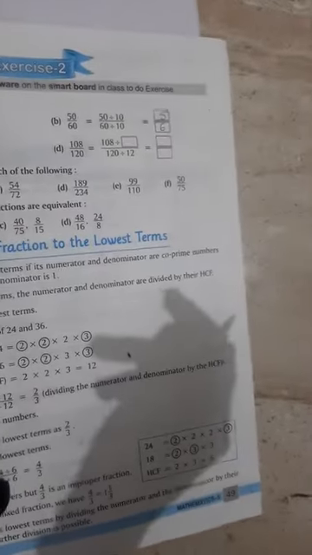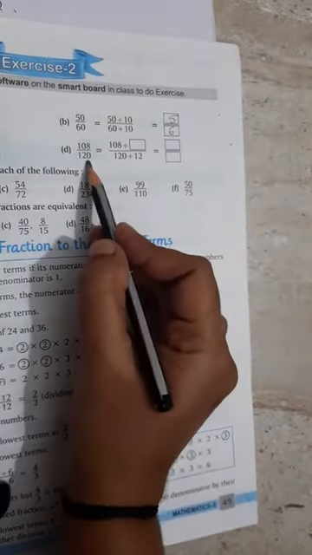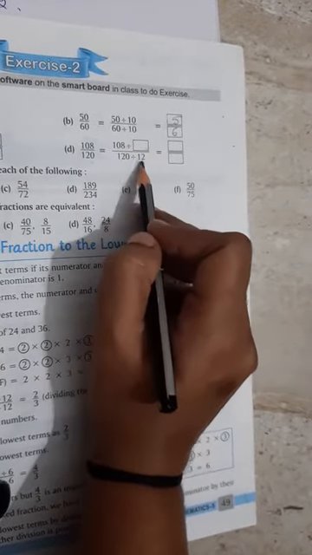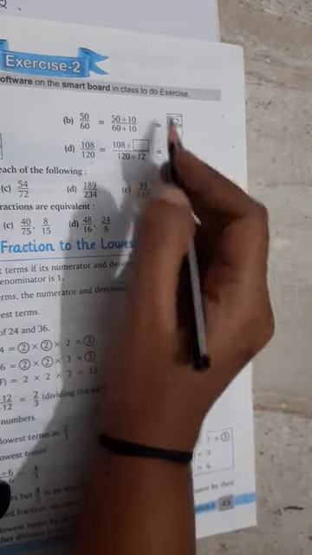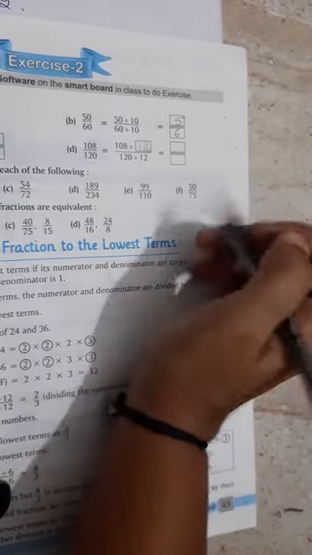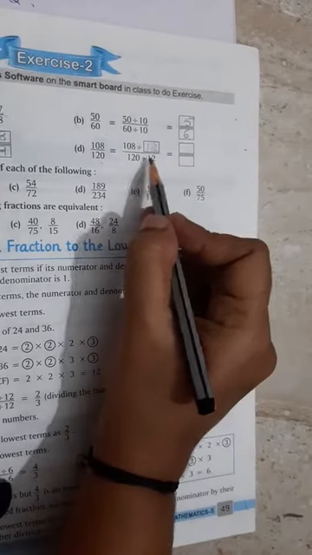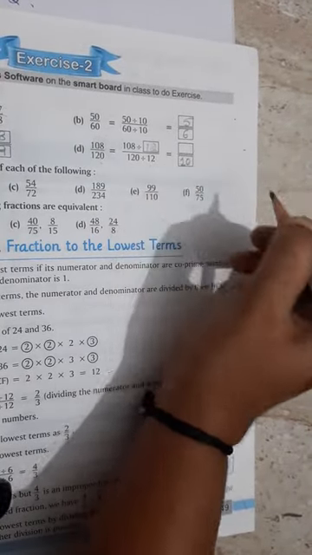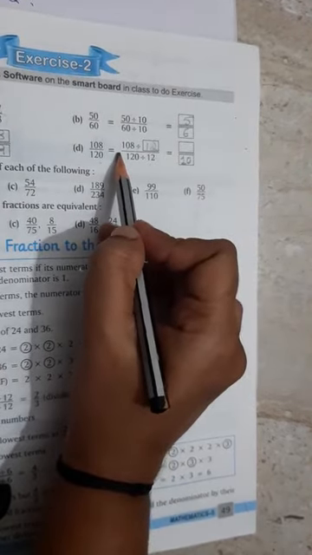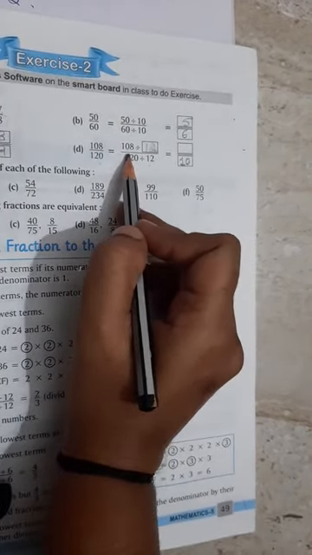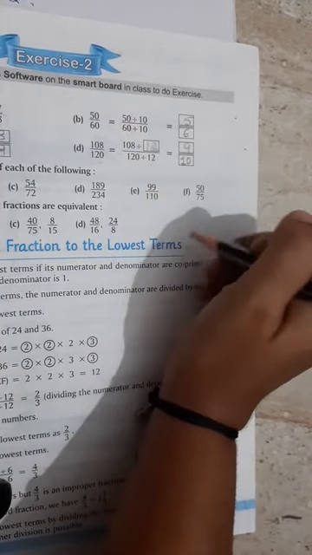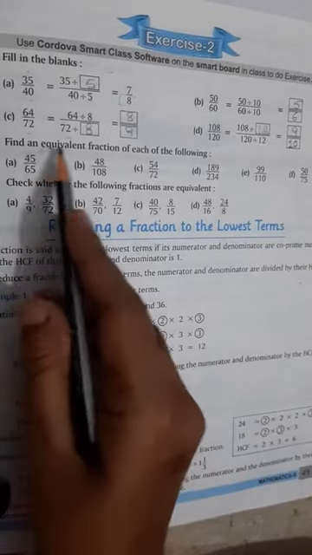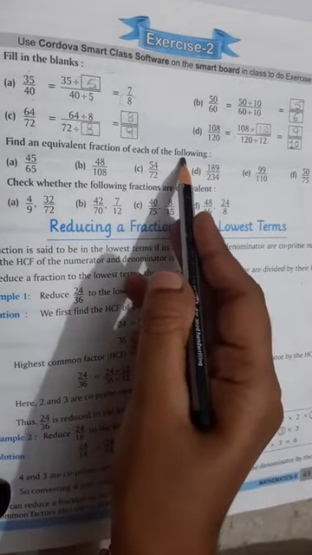Clear? Now 108 and 120. See, 108 is divided by, we don't know. They have given the denominator as 12. So if the denominator is 12, it is understood that the numerator also is divided by 12. So 120 divided by 12 is equal to 10. 12 how much is 108? In the 12 tables, 12 9s are 108. Clear?